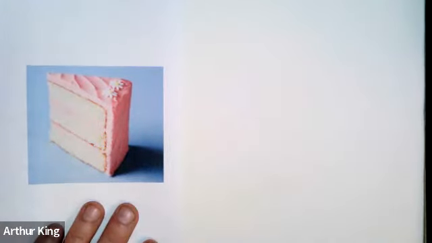Hi, everybody. So right now we're going to go ahead and take a look at our next drawing, which is going to be for learning to see objects. It's going to be our piece of cake, and literally we'll make it a piece of cake for you.